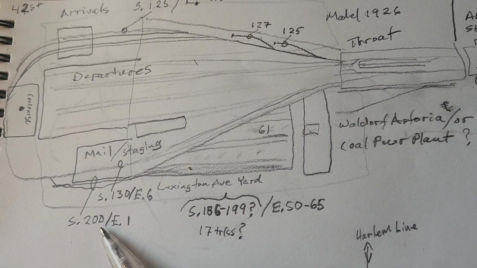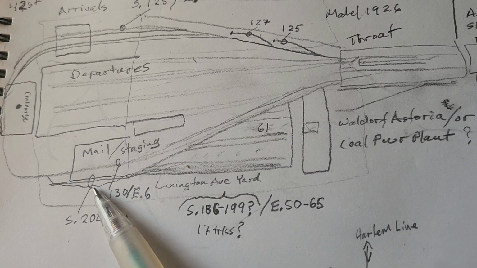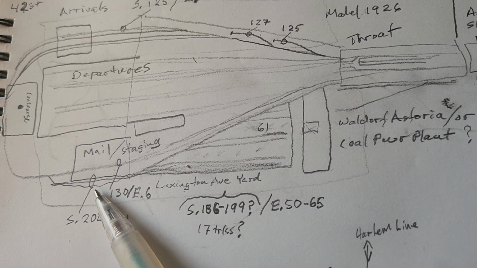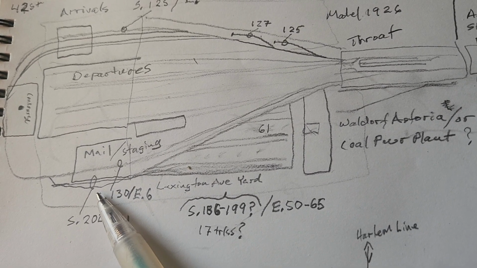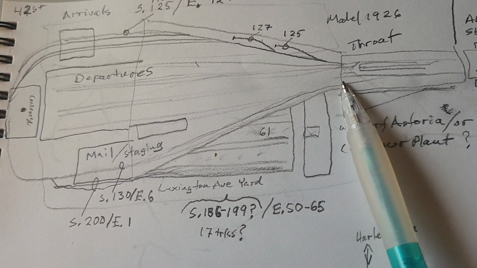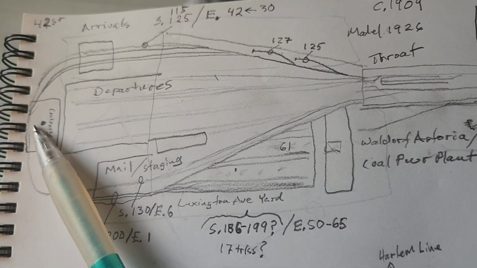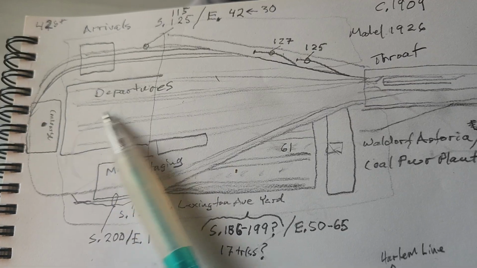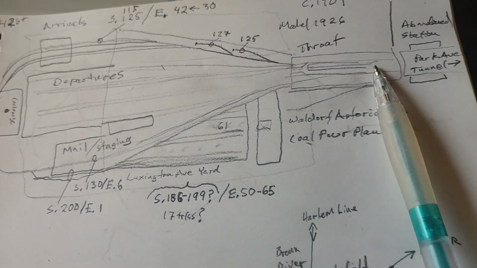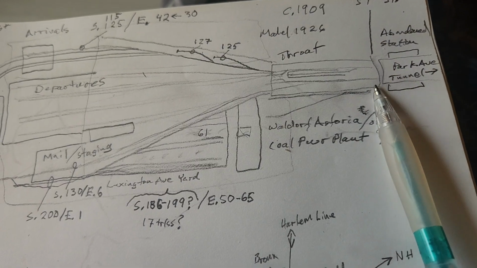And the tracks were numbered from 1 through 200, basically starting on the same side of the terminal. This would be the eastern side of the terminal. This would be the north side, west side. 42nd Street would be down here in front of the concourse. And the edge of the yard is pretty much 59th Street, which is right in here.